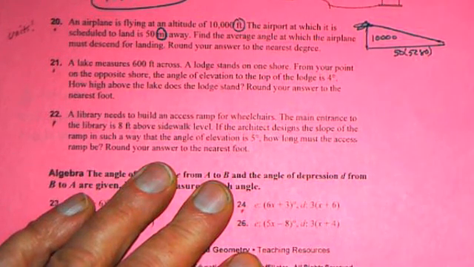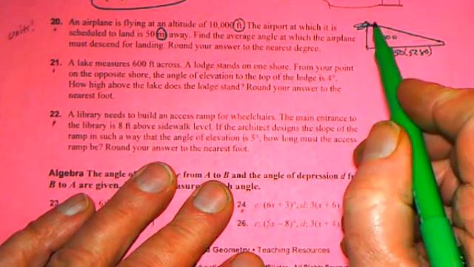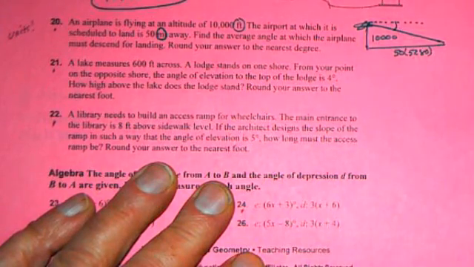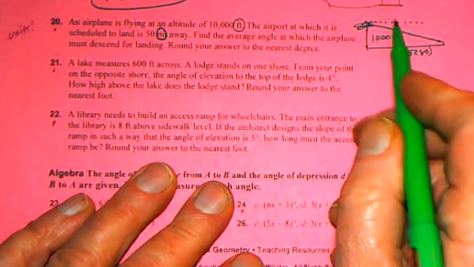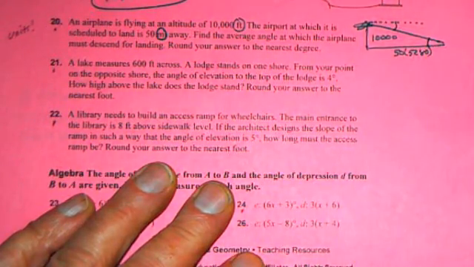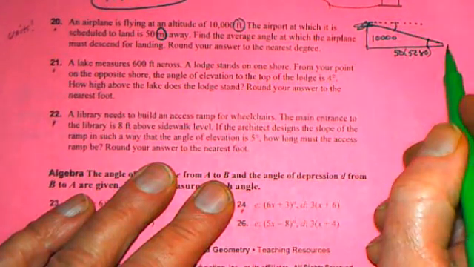So 50 times 5,280 is going to give us feet, and they're 10,000 feet up, and they want to know what the angle of descent is. What is the angle from the horizontal that the plane needs to head down towards the airport at? So in other words, they're asking us for this angle of elevation at the airport. You can call this angle A.